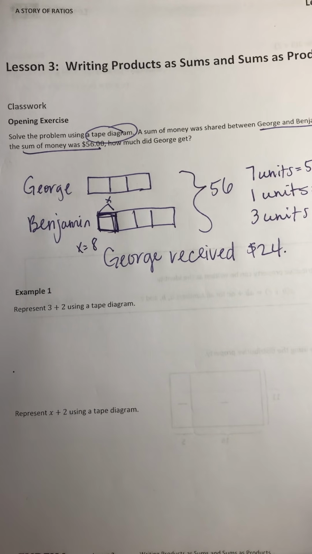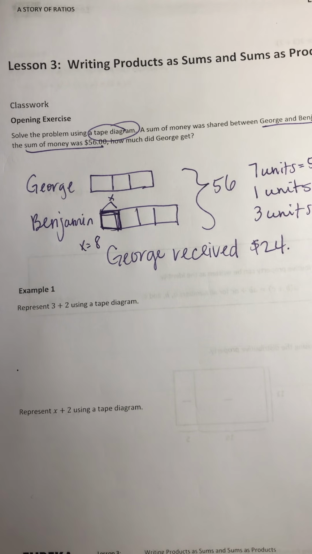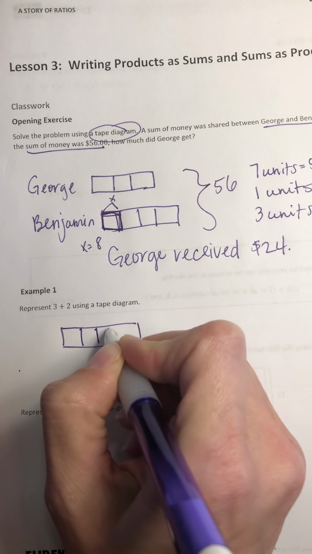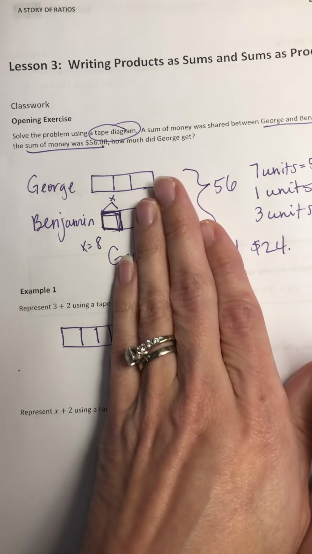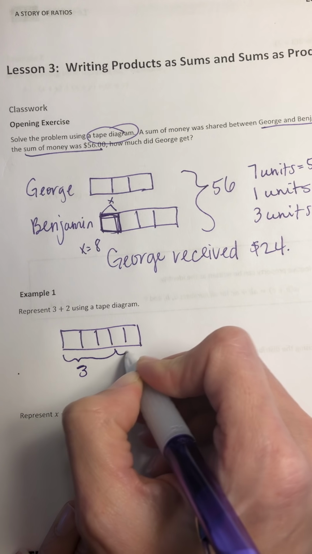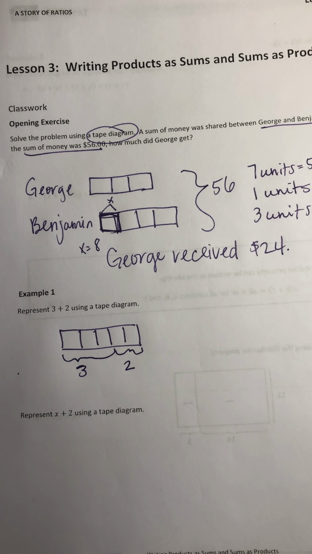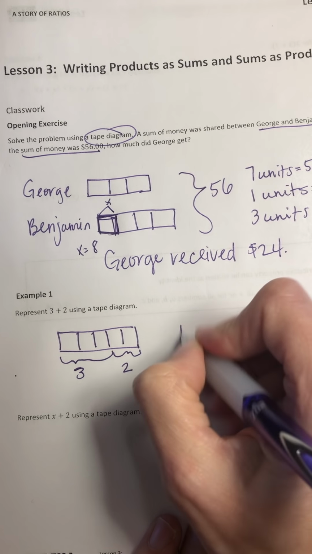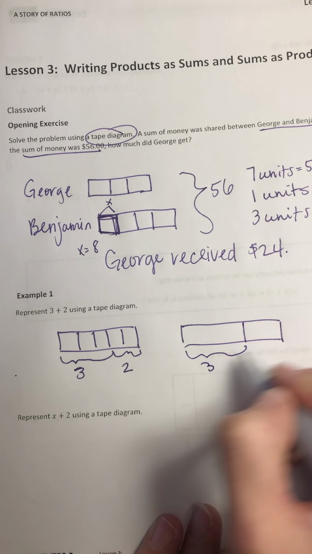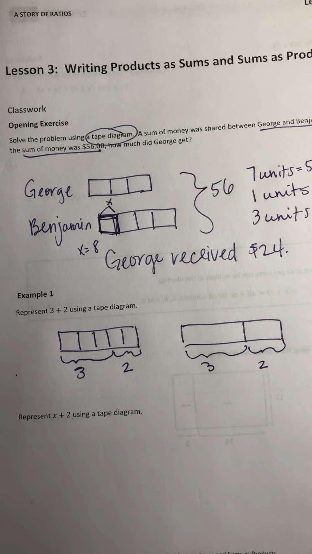So let's take our knowledge of tape diagrams, what we did up here, and let's represent 3 plus 2 using a tape diagram. Here's 3. That's 3. Plus 2. So there's our 3. And there's our 2. So we could represent it like this. It could also be represented something like this, where this space represents 3 and this space represents 2. Obviously the 3 is bigger than the 2.